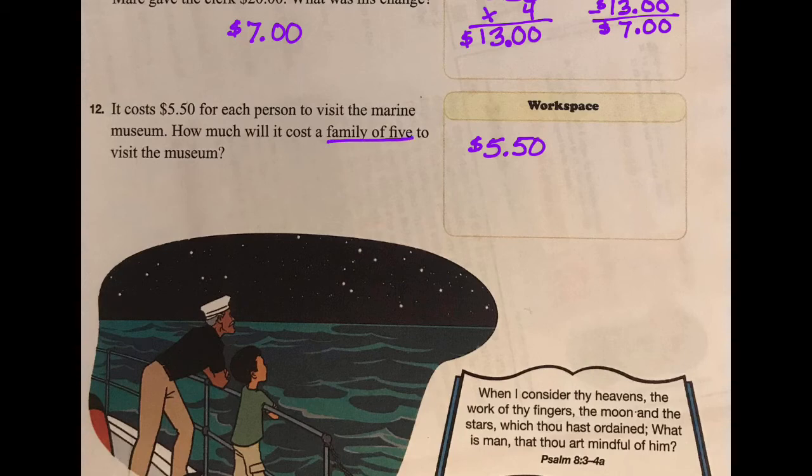Now, how many people visited? A family of 5, right? So we're going to multiply that by 5. And now we're going to figure it out. 5 times 0? That's right, 0. 5 times 5? 25. Carry the 2. 5 times 5? 25. Plus 2 is 27.